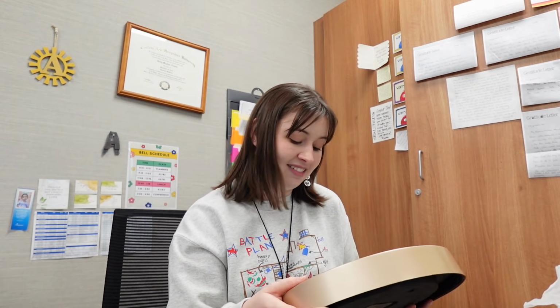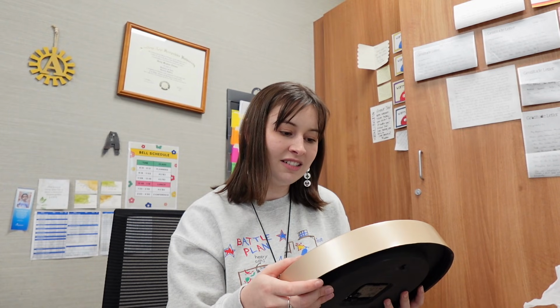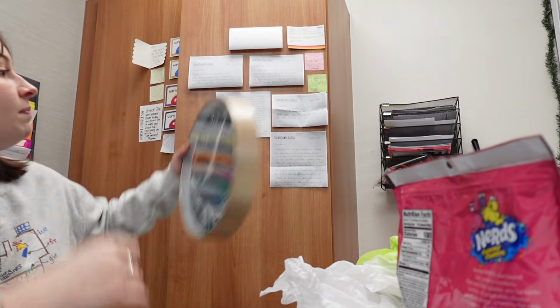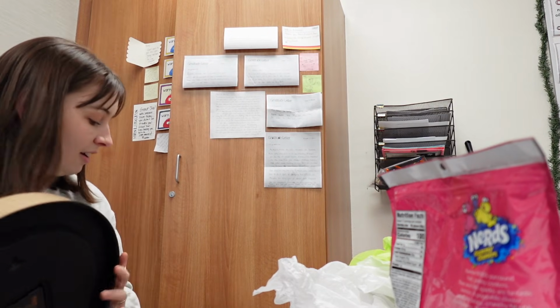Wow, she absolutely knocked this out of the park. That's insane. Wow, this is so cute. Where should I put it? I feel like I'm always checking the time and I wanna check it in the back of the room, so I think I'm gonna hang it up right there above my little, right there. You see the vision? Yeah. Oh my gosh, wow.